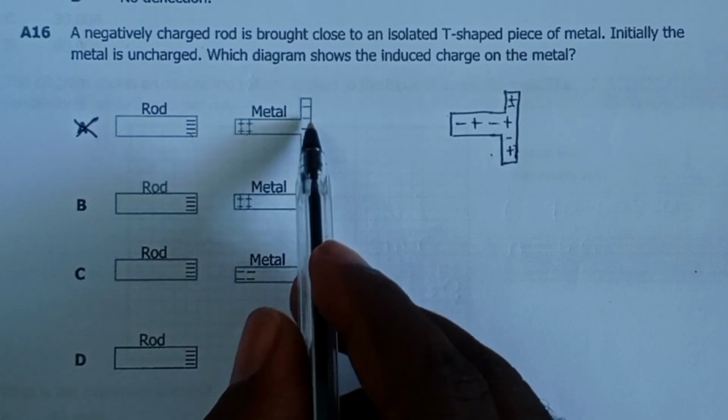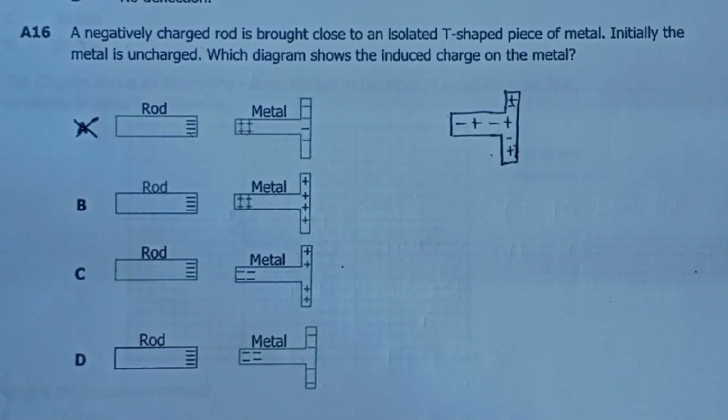Then the negative charges, they are going to repel and go on the other side.